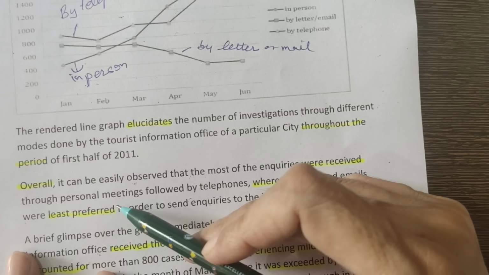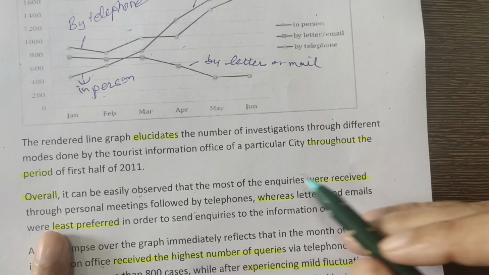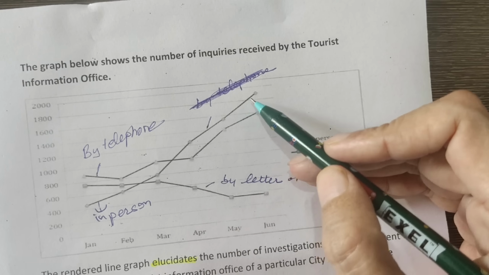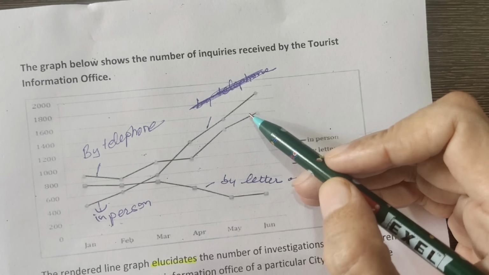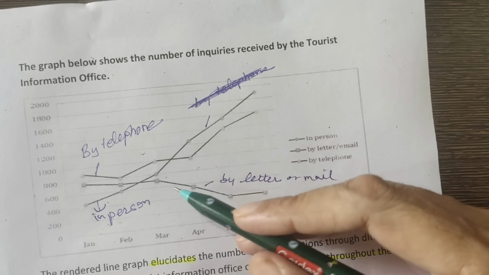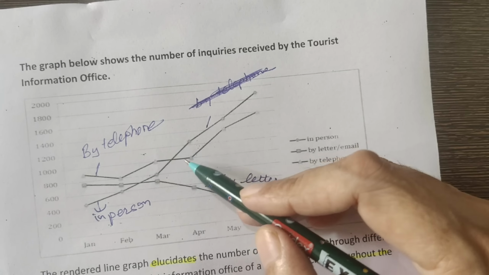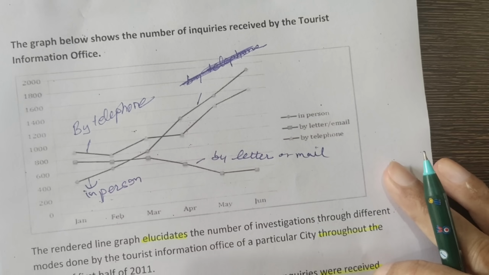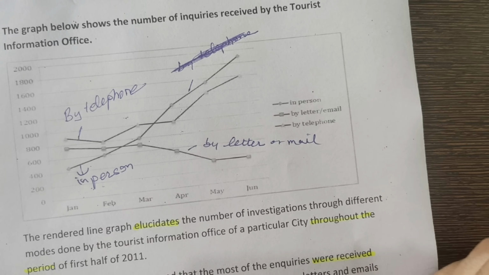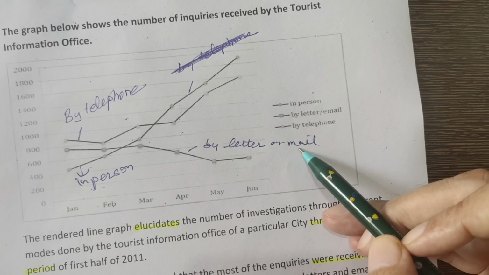And this is how I have written the overview. Overall, it can be easily observed that most of the inquiries were received through personal meeting. Here you can see in person, so most of the inquiries were received through personal meeting, followed by telephone. It's by telephone, and this occupied second position. Whereas letter and email were least preferred in order to send inquiries to the information office. Least preferred, here you can see letter and mail.